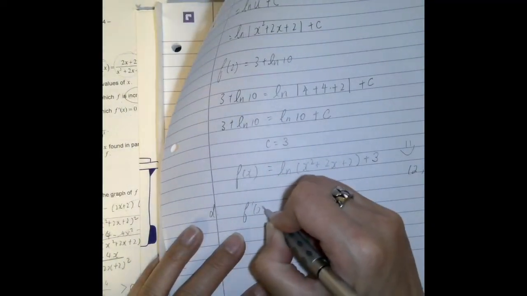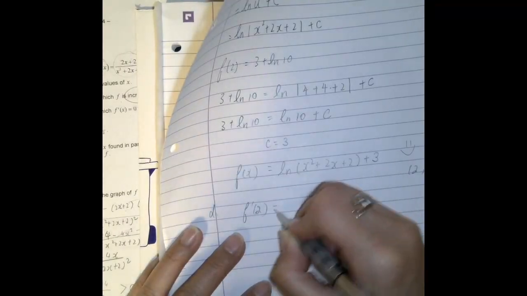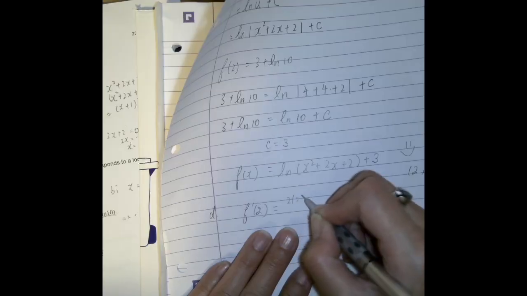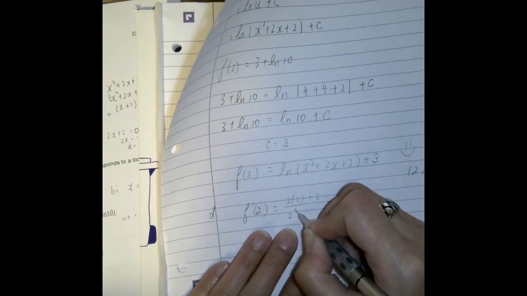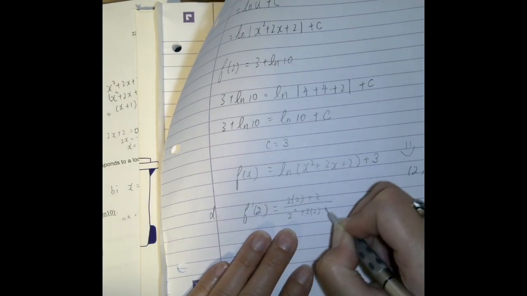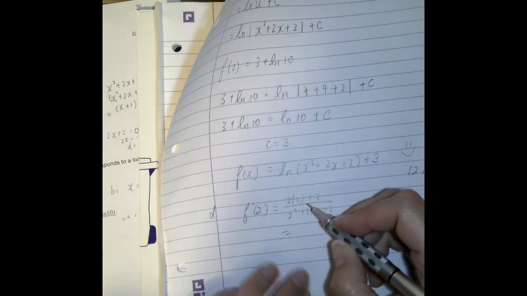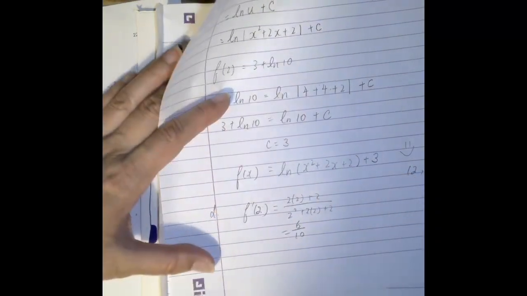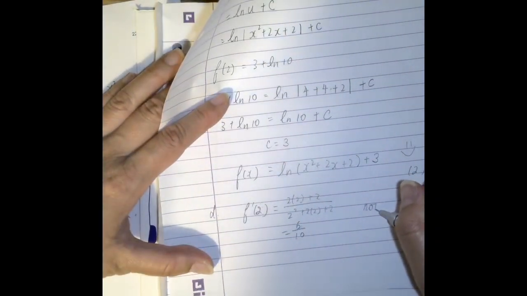f'(2). We substitute that into our equation, so we will have (2 + 2) over (2² + 2 times 2 + 2). That gives us 6 out of 10. Then, because it's the normal, we will have -10 over 6.